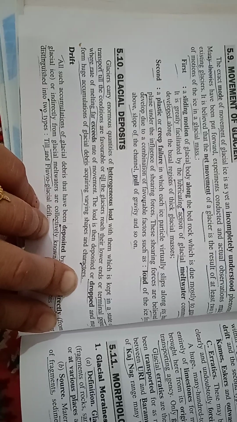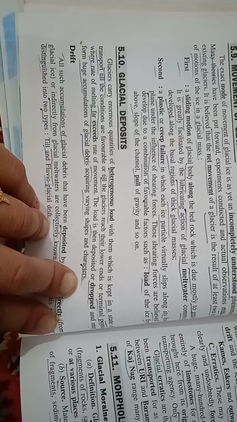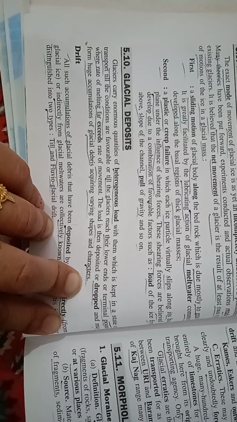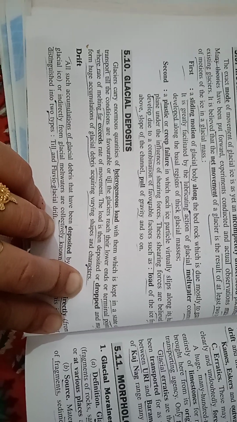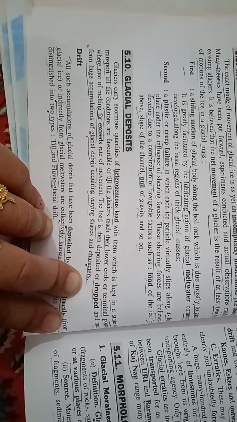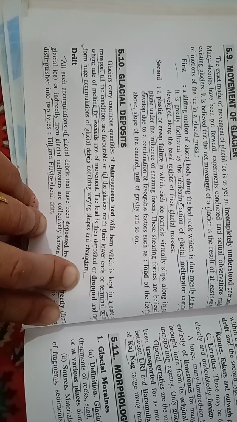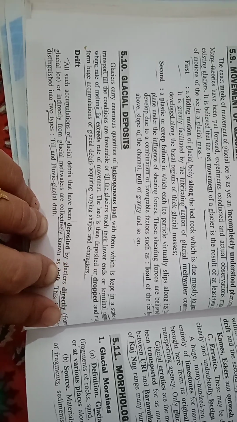The glaciers reach their lower end or terminal points where the rate of melting far exceeds the rate of movement. The load is then deposited or dropped and may form huge accumulations of glacial debris occurring in varying shapes and characters.